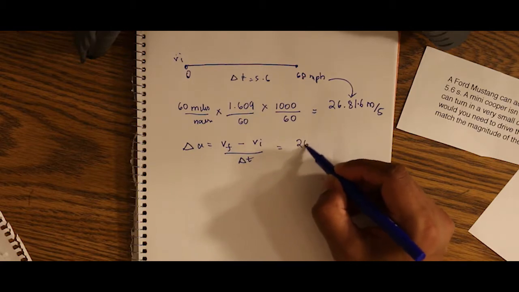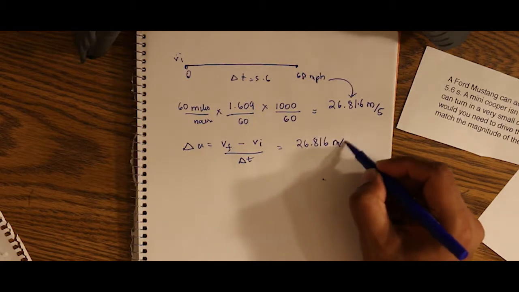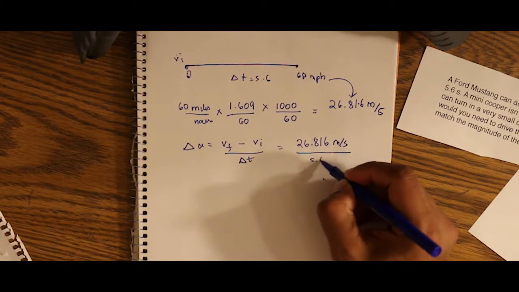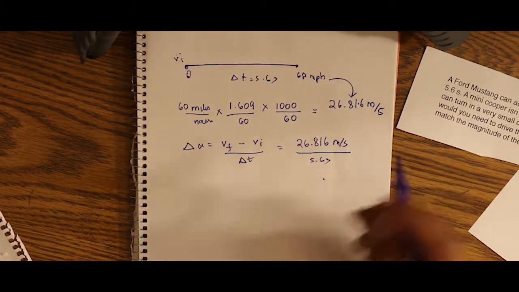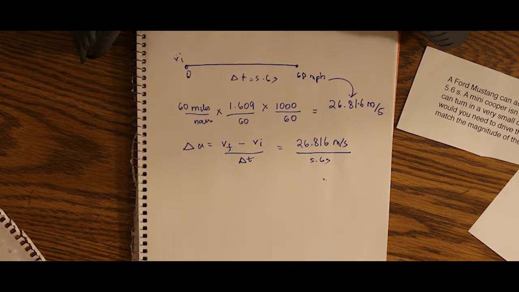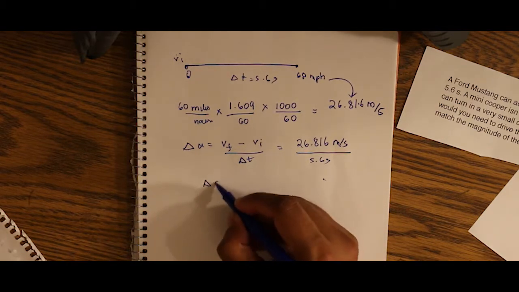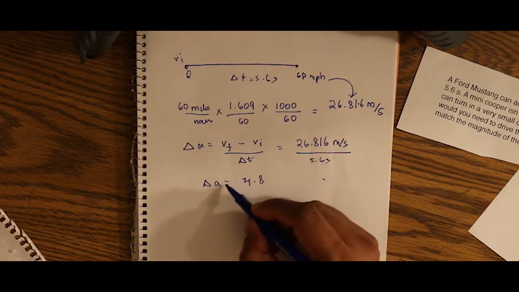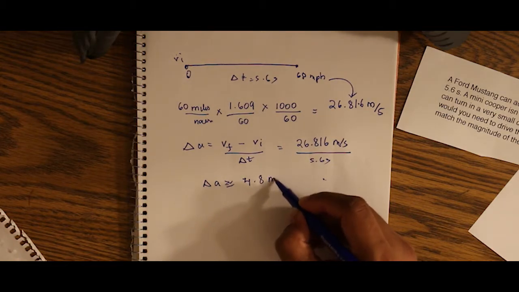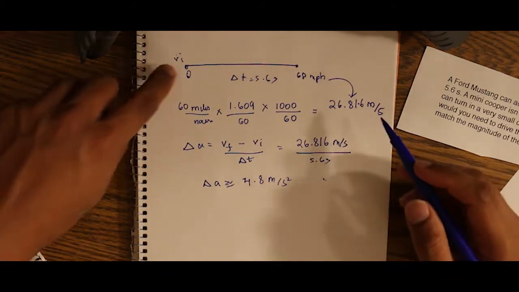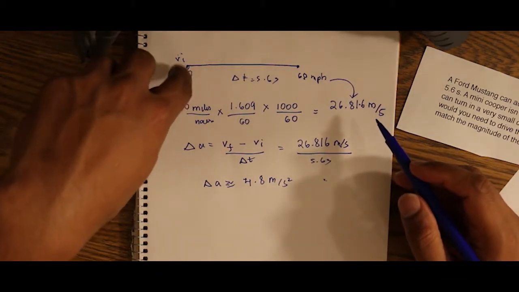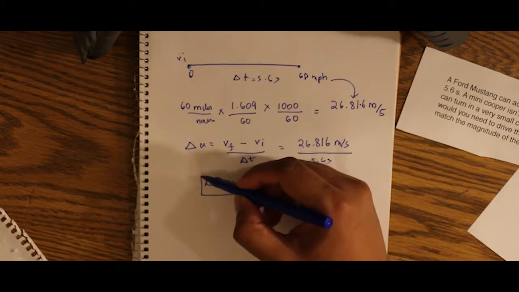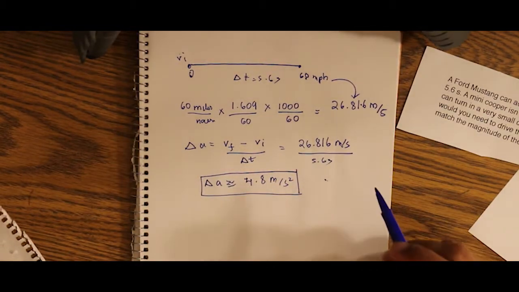So we have 26.816 meters per second over the time it took, 5.6 seconds. So that amounts to an acceleration of approximately 4.8 meters per second squared for the Ford Mustang to accelerate from 0 to 60. The acceleration of the Ford Mustang was 4.8 meters per second squared.